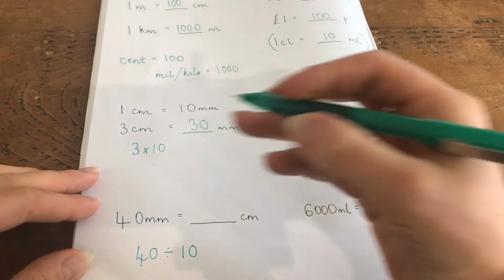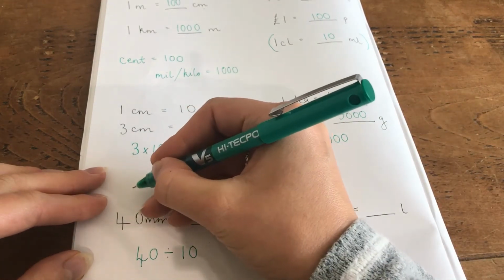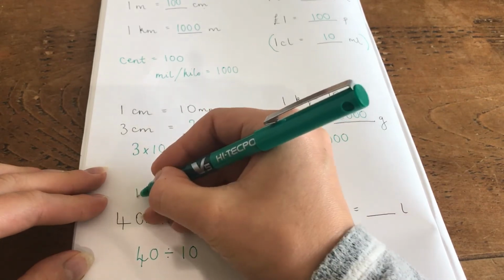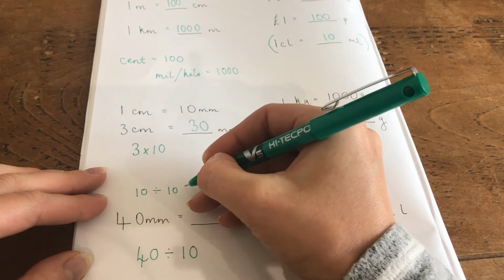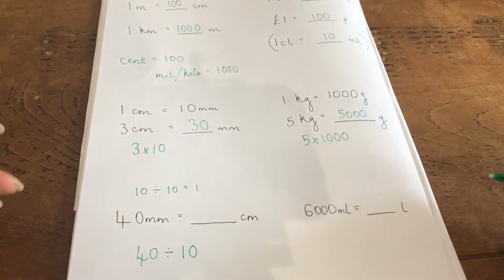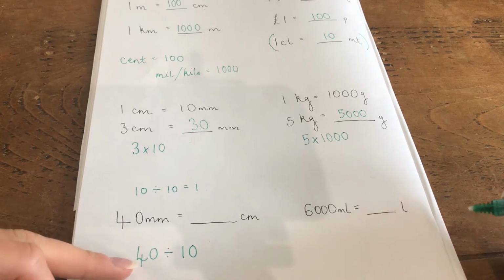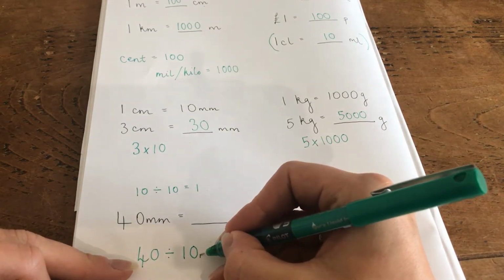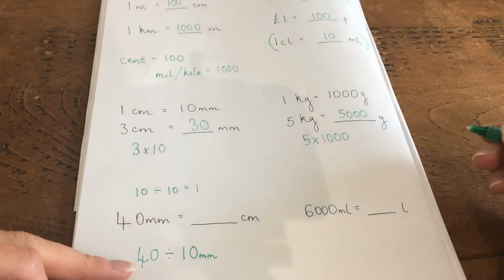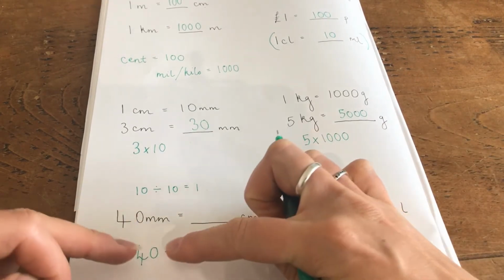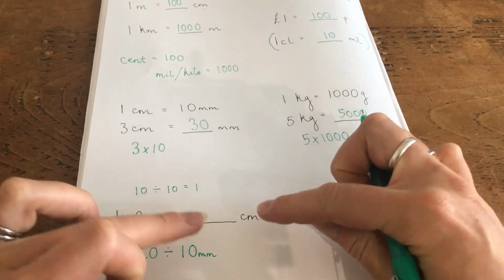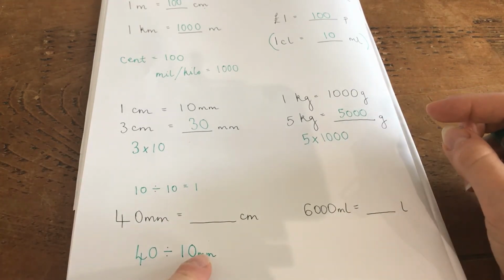So if we had 10 millimetres, and we divided it by the 10 millimetres that are in each centimetre, it just gives us 1, because of course 10 millimetres is just 1 centimetre. But 40 millimetres, if we divide by the 10 millimetres, we're working out how many 10 millimetres will fit into 40, and that will tell us how many centimetres there are, because this is 1 centimetre.